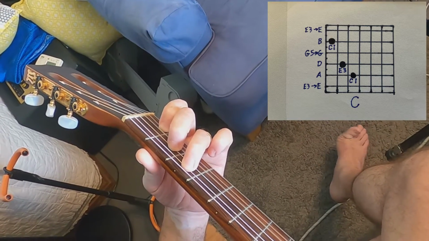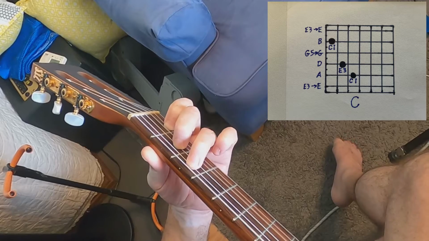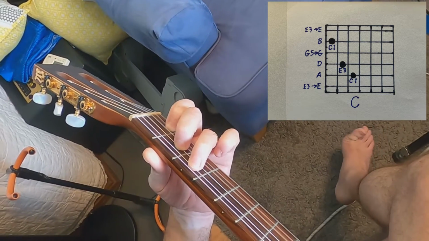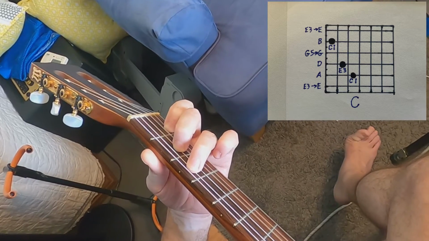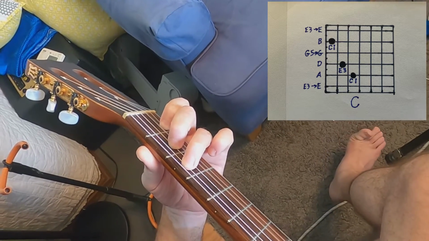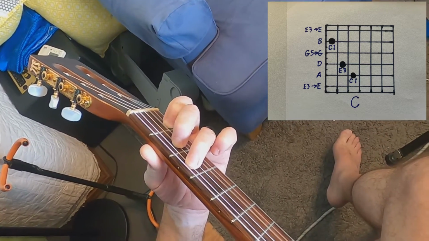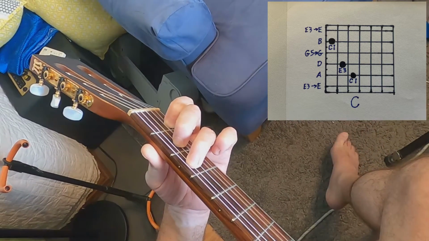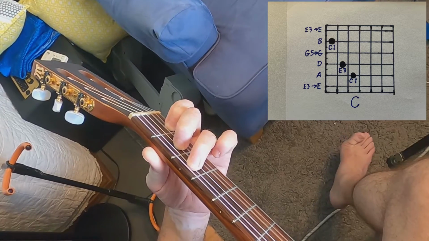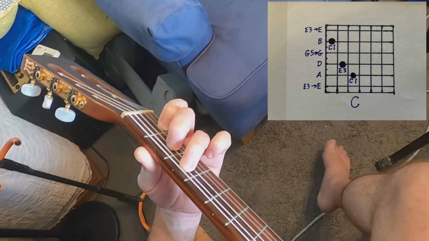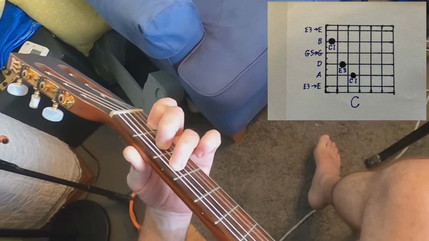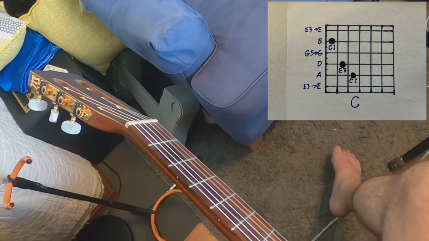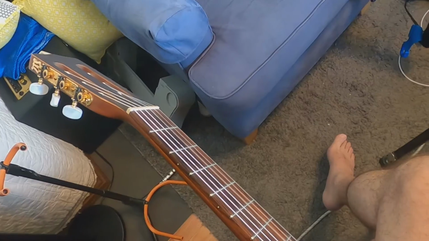Now, if you're in a song and you happen to hit the very top string or the 6th string here, that's okay, because that is also an E. We try not to hit it because it's open and it's loud and it's low, so it tends to cover up that first C. But if you're playing a song and you happen to hit it, nobody's going to notice. That is the C chord.